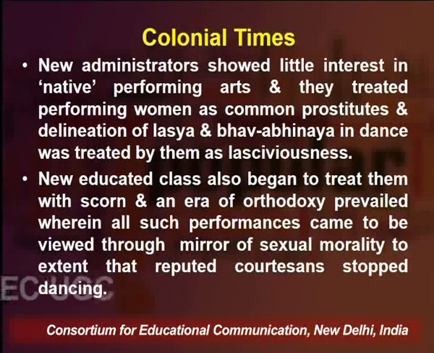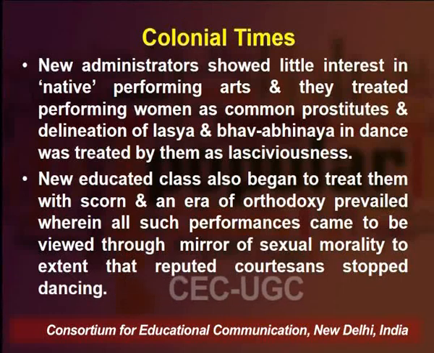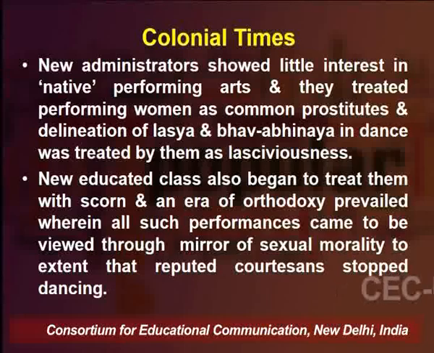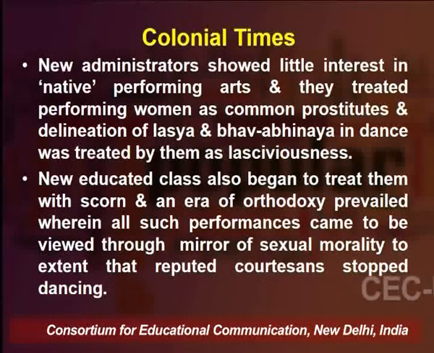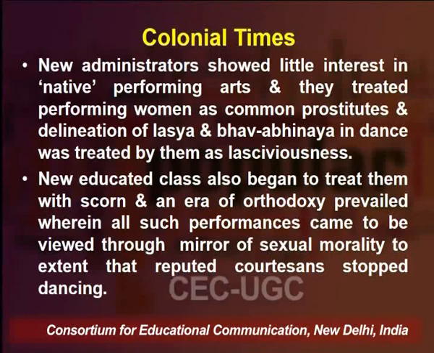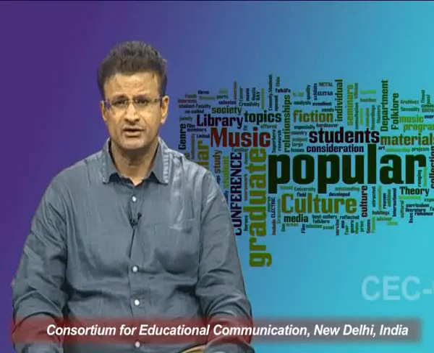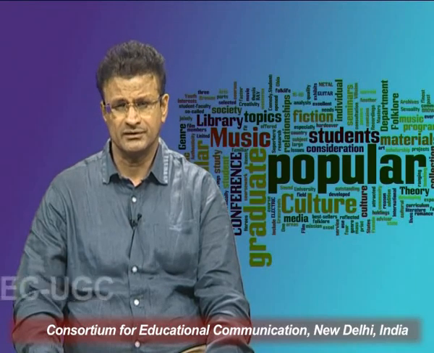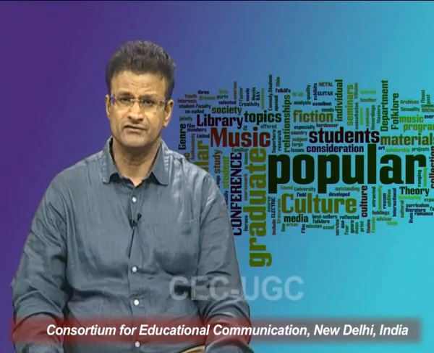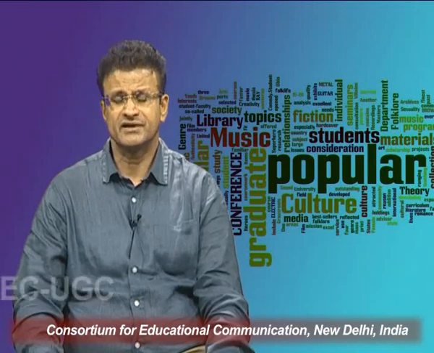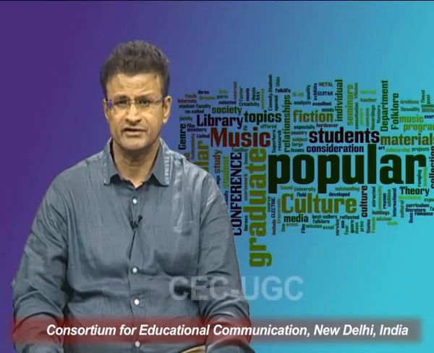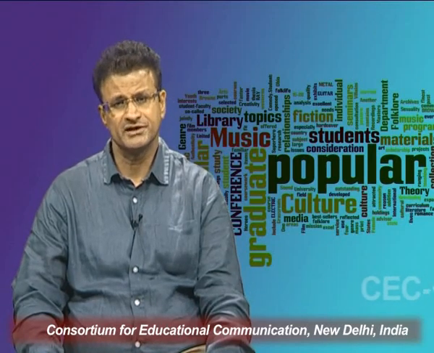We also see that the new educated class began to treat them with scorn as well, and some kind of orthodoxy prevailed where any kind of performances were being viewed through the mirror of sexual morality, to an extent that the reputed courtesans stopped dancing. Such attitudes in society were not good from the point of view of the development of such musical traditions. And when these things were happening, they were also losing their coveted places as well as the patronage which was being given to them.